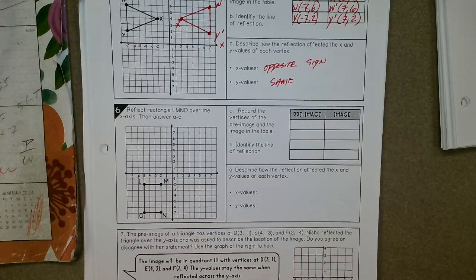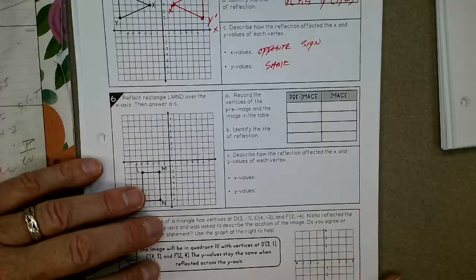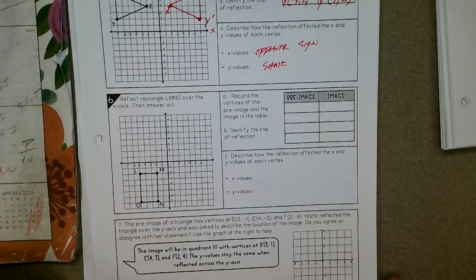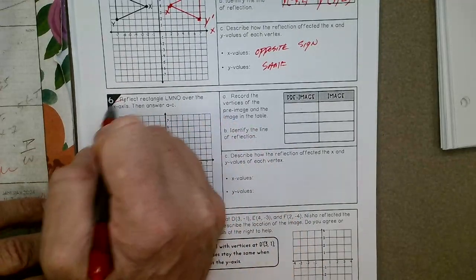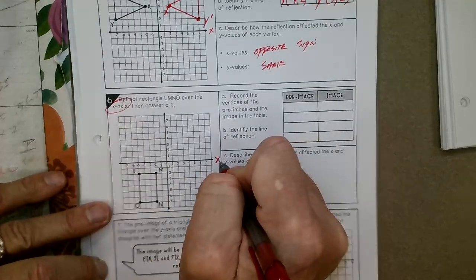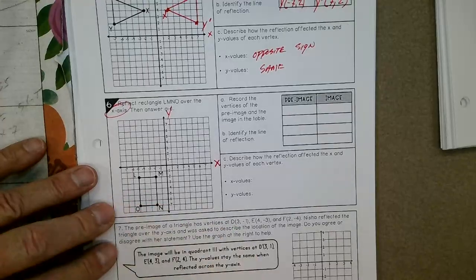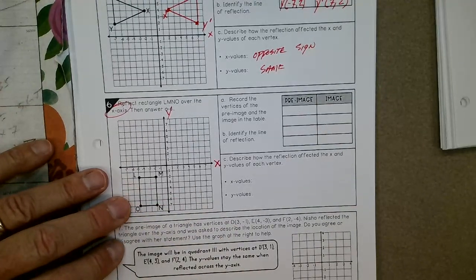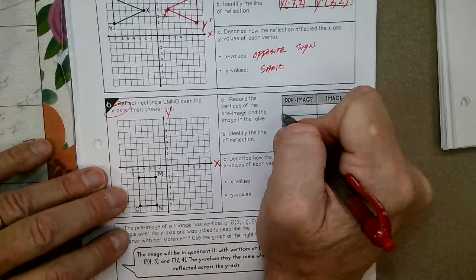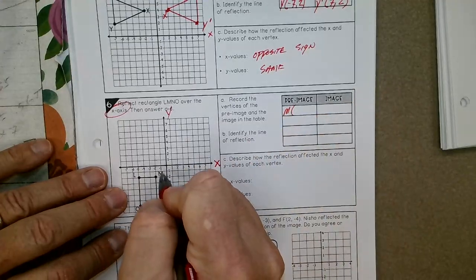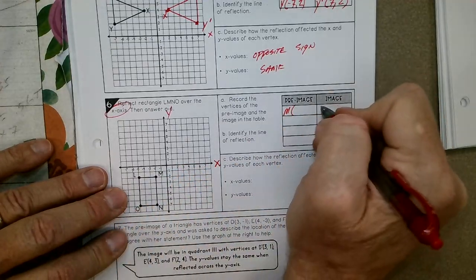Let's go again. Okay? Next one up. Reflect this over the x-axis. This was x, this was y. First thing I'm going to do is write my coordinates down just like I did before. M is -2 and -2.